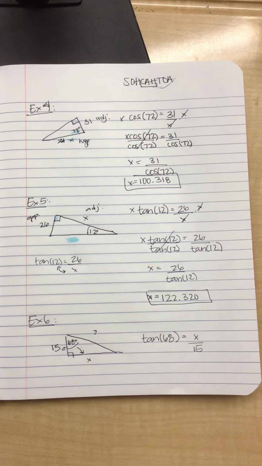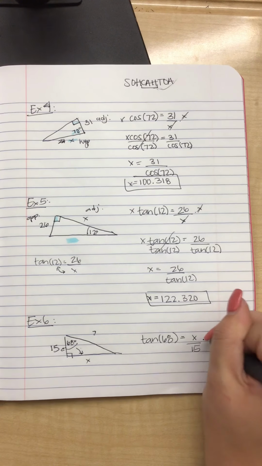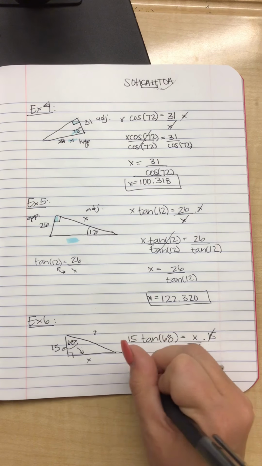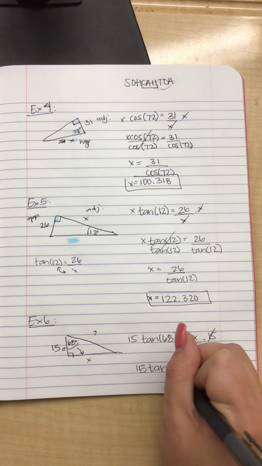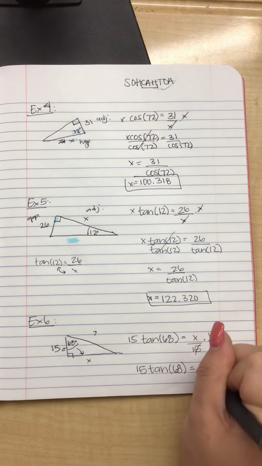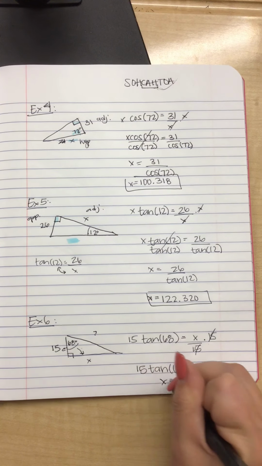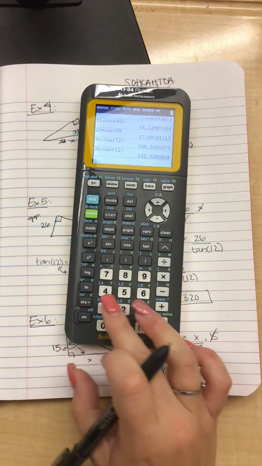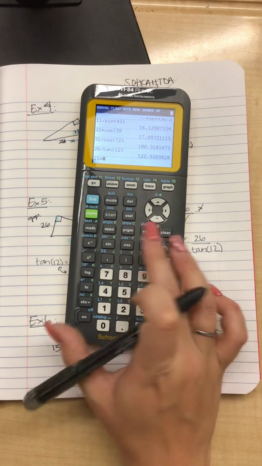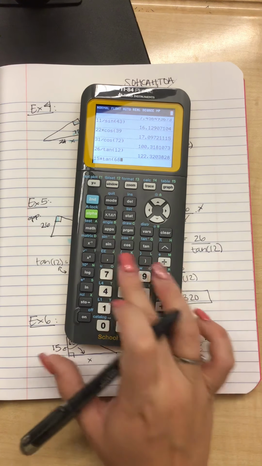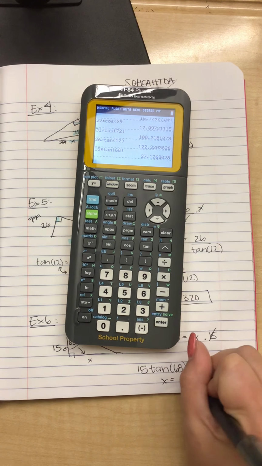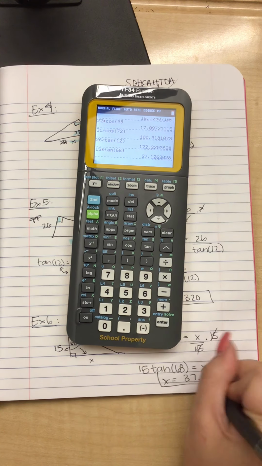And since x is on the top, this one's easy. All you've got to do is multiply by 15. So I get 15 times tangent of 68 is equal to x. And from there, I just plug in 15 times tangent of 68. And that's 37.126.